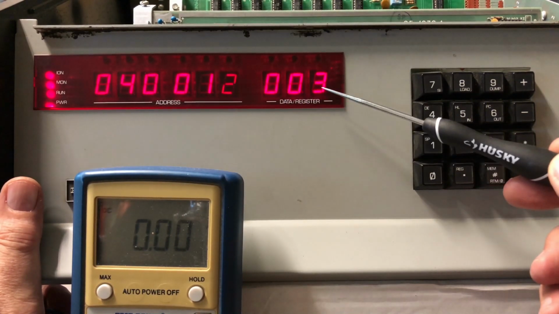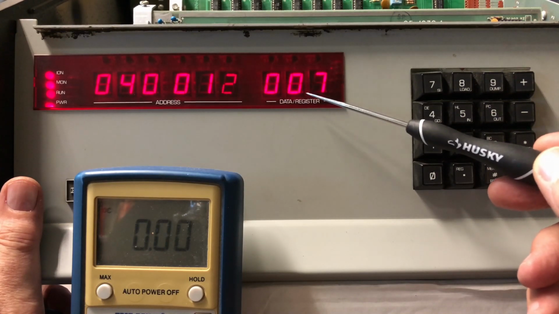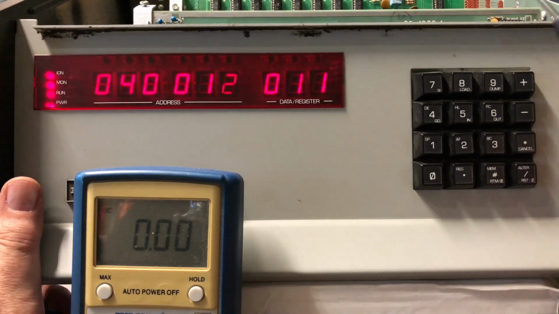The fact that there's multiple bits having issues here is interesting. It's not a single bit failing. Again, I don't know if these are 4K by 1 or 1K by something, I just don't know. I don't know what the layout of the chips are.